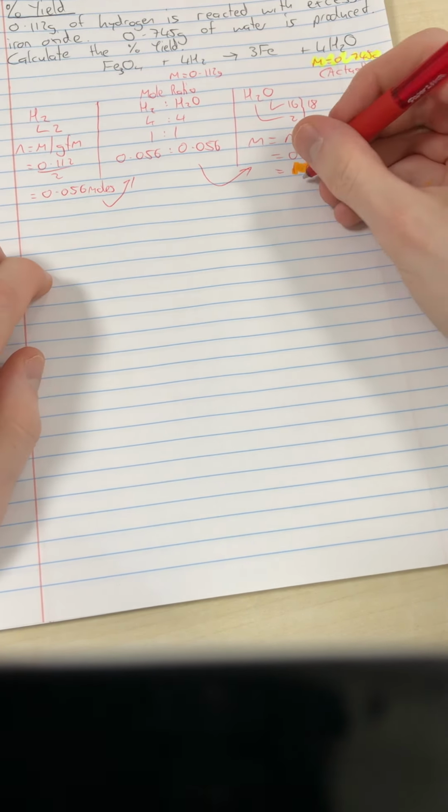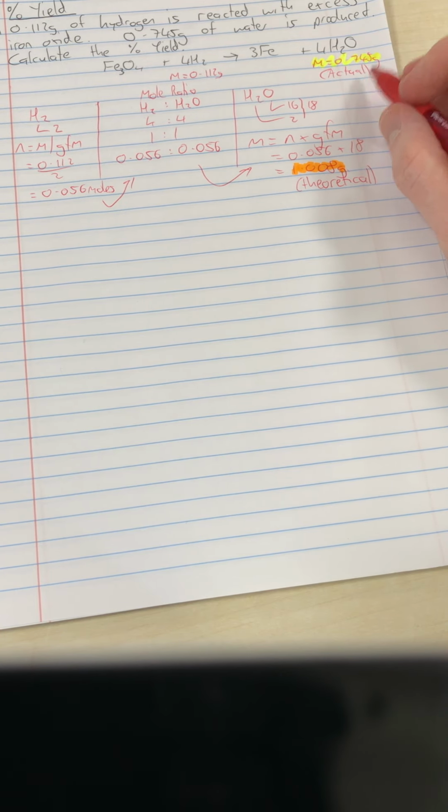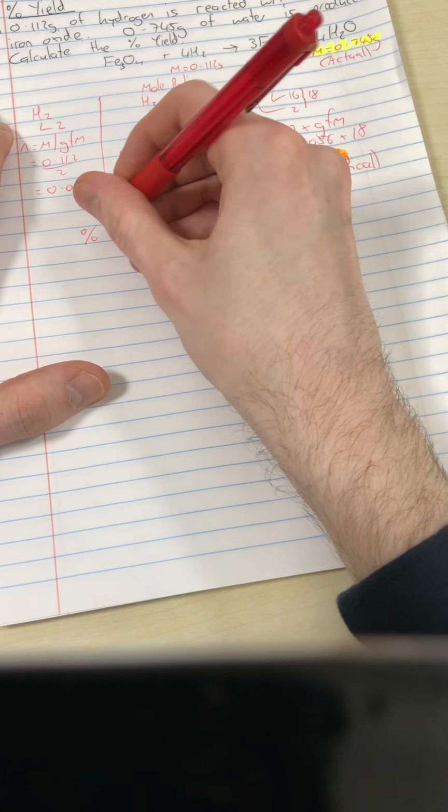Now, that is a theoretical yield. That is, if this reaction went perfectly, there was no loss of any reactants, there weren't any impurities, anything like that. If this went perfect, we would get 1.008 grams. So that's a theoretical yield. But we actually, in this reaction, got 0.745 grams. So we need to work out the percentage yield.